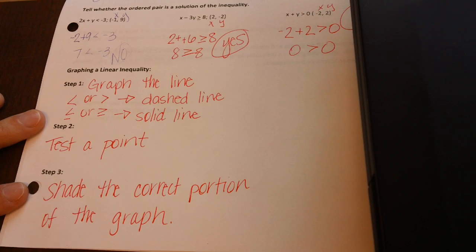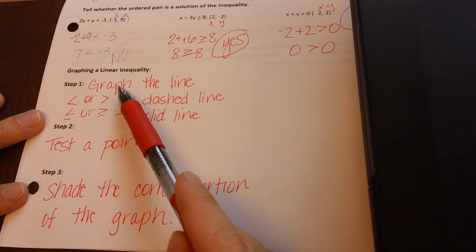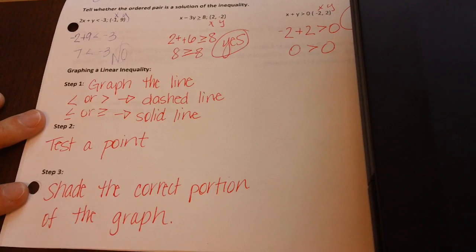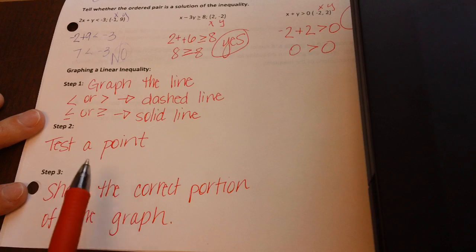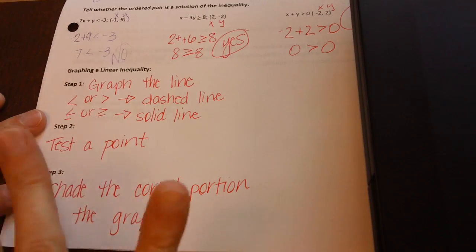Alright, so all in all, graphing a linear inequality is extremely similar to graphing a linear equation. All that's different is when you look at it, you have an inequality instead of an equal sign. And then we have to do a couple extra things to graph it correctly. But when you graph the line, it's the same exact process. So turn your paper over. Let's try a couple of examples.